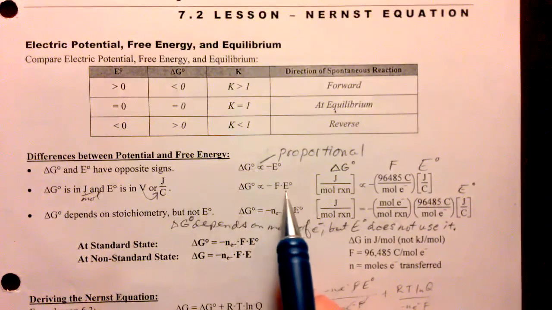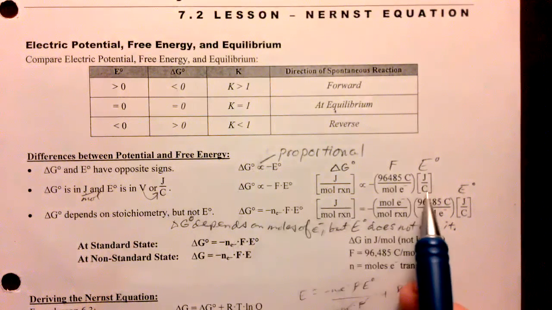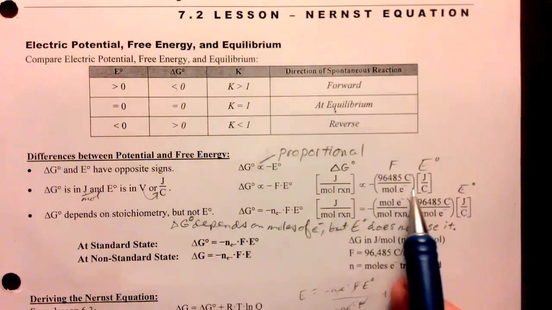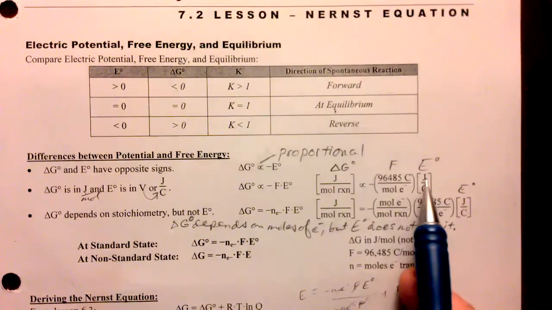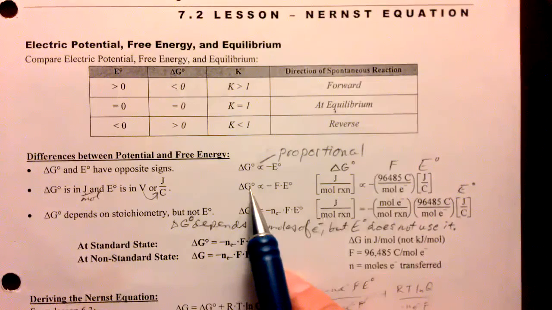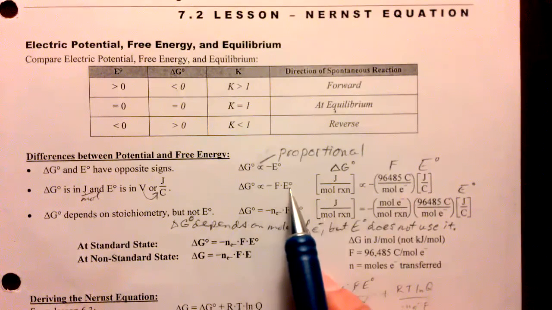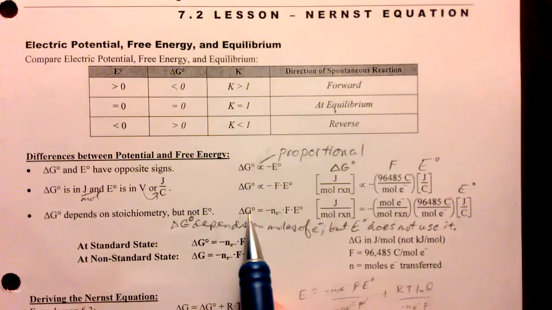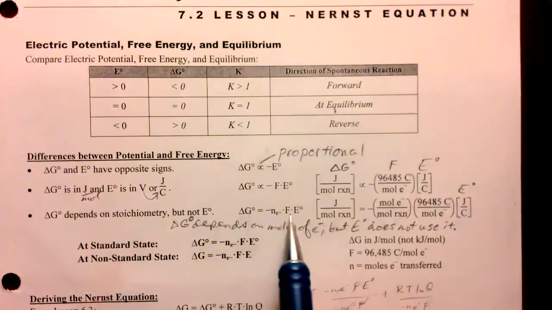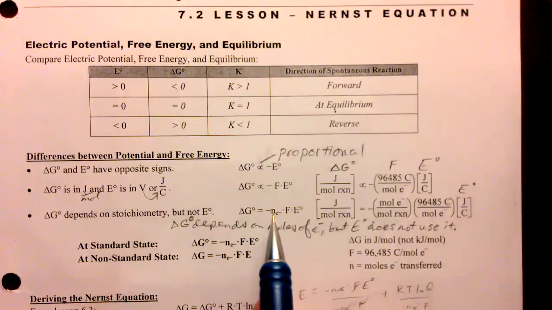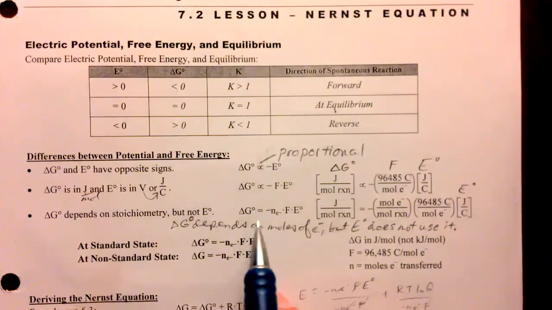And this is just a different way of writing the same thing, because really you've just converted to joules per mole of electrons, but it's still energy per group of electrons. See, the coulombs cancel out here, and you end up with joules per mole of electrons. And so it's still saying that it's proportional to the energy per group of electrons. And this is also saying that the free energy is proportional to the energy per group of electrons, but then it matters how many electrons each reaction gives. Notice this is just proportional, but this is equal to.